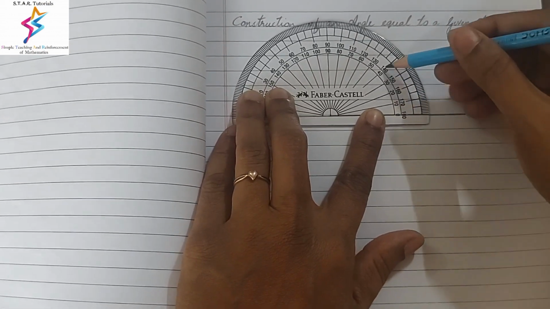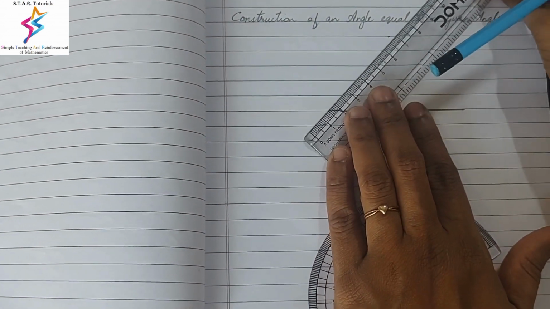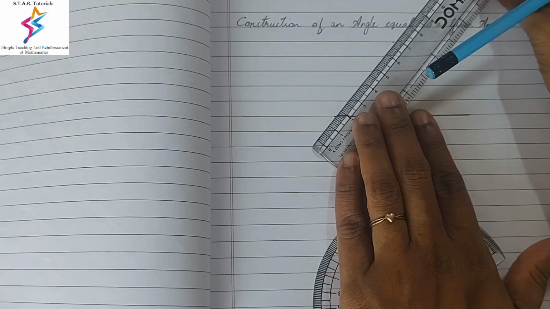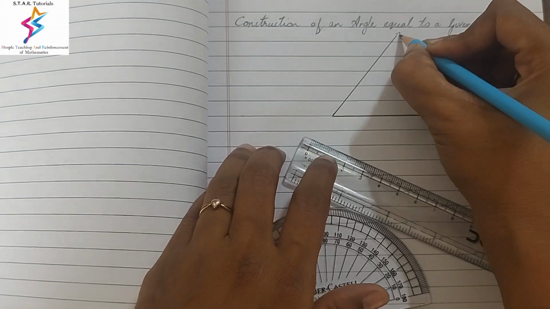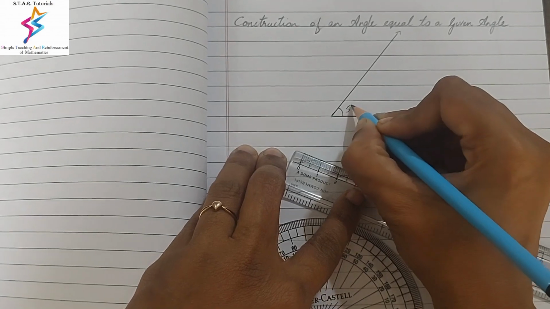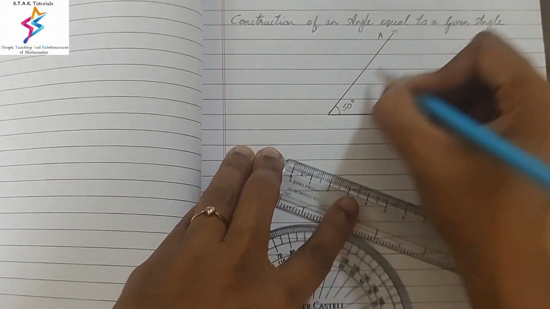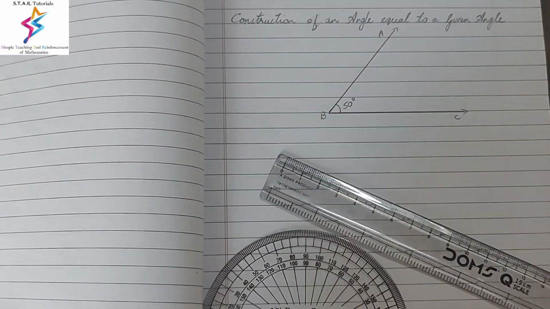So 0, 10, 20, 30, 40, 50, 60. Let's draw a 50-degree angle over here. Okay, so I will draw a 50-degree angle here. This is my 50-degree angle. I write over here 50 degrees. I can name this angle as A, B, C. Again, naming should be as per the question given. In case nothing is specified in the question, then yes, of course, we can take the letters of our choice.